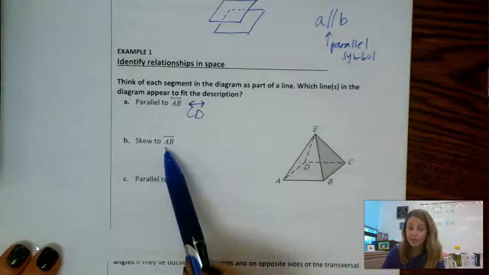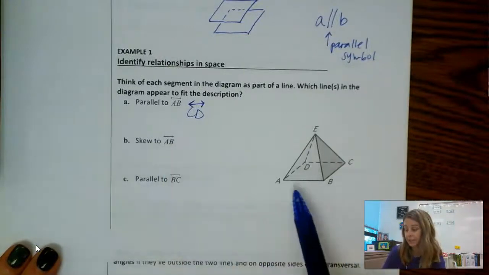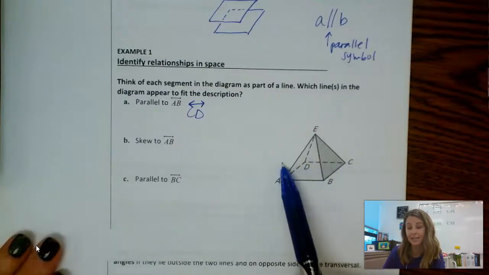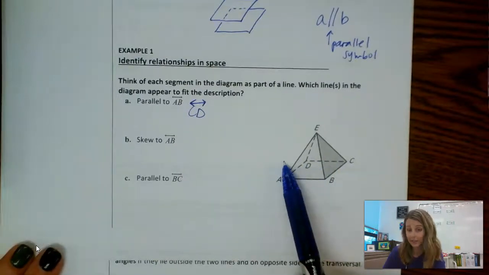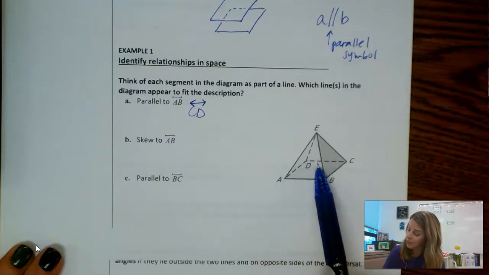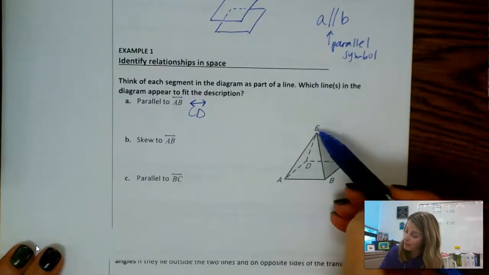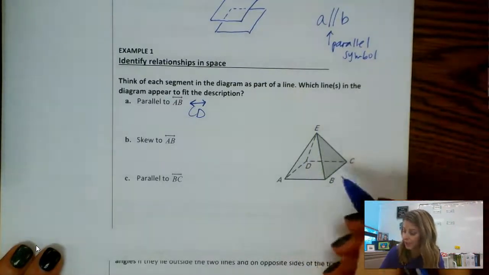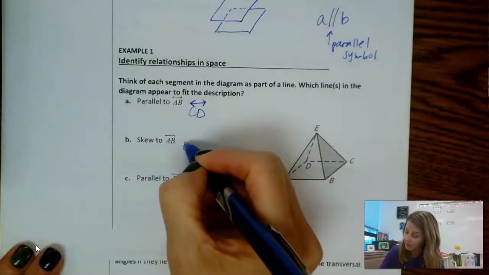All right, skew to AB. So I don't want it to intersect AB, but it can't be on the same plane. So CD is not skew. It doesn't intersect it, but it's on the same plane. So in the back here, ED, so it's coming straight up and down or slanted, but it's never going to intersect AB. So ED, line ED.